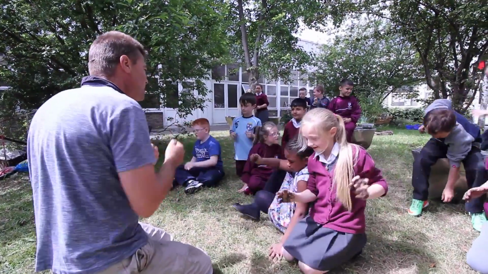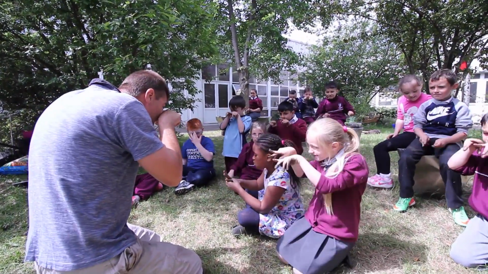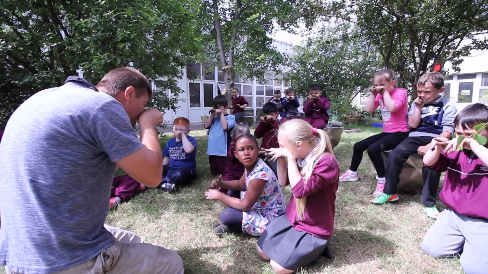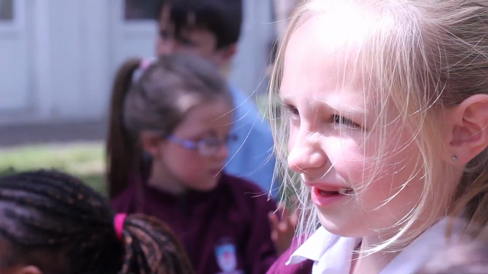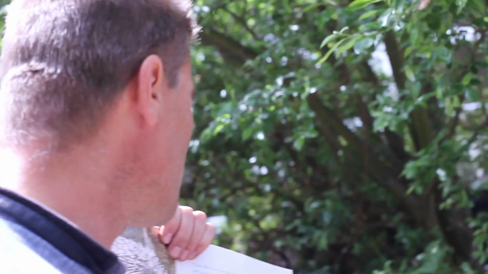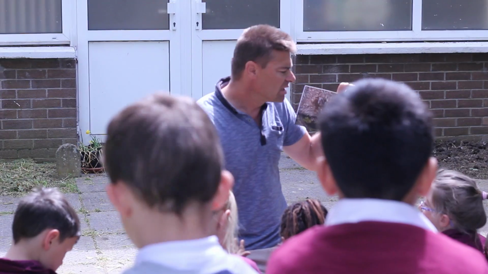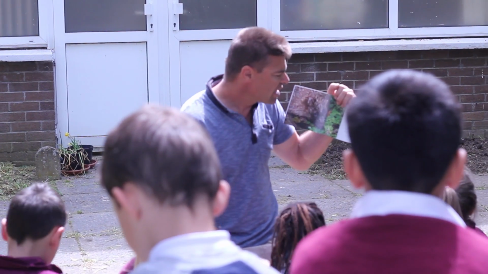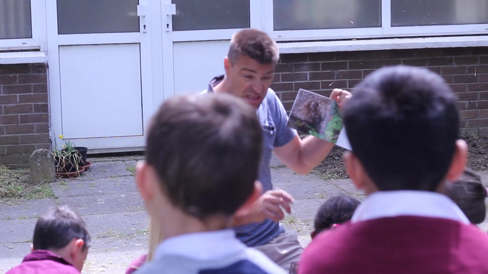I think outside gives a more sensory experience. So kids are in the classroom every day of the week to do things from maths to their English and all the rest. To go outside gives a first-hand experience where they're able to touch, feel, smell and do, and become more involved with things outside.